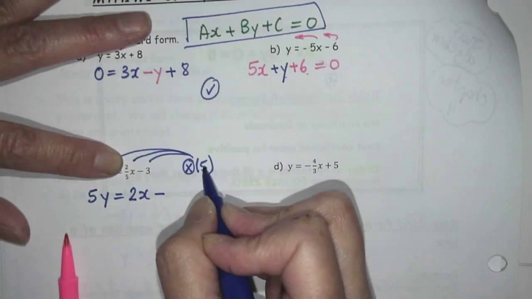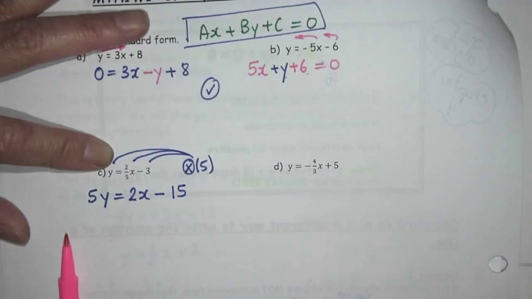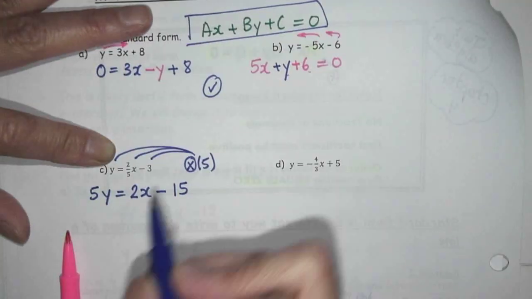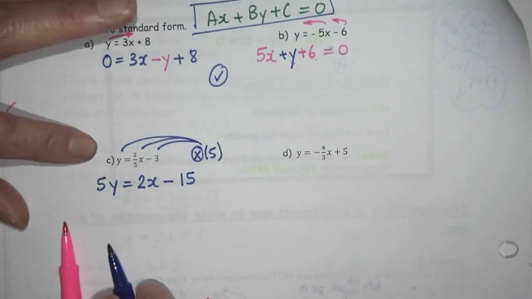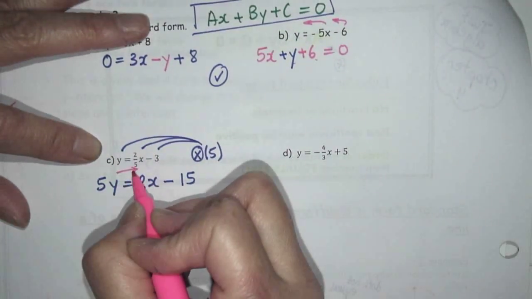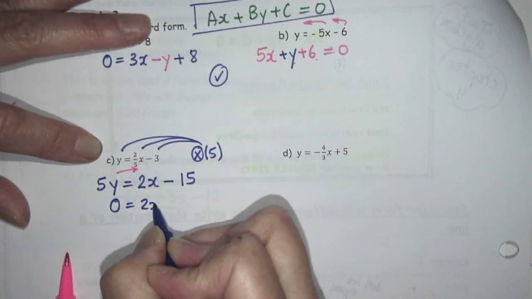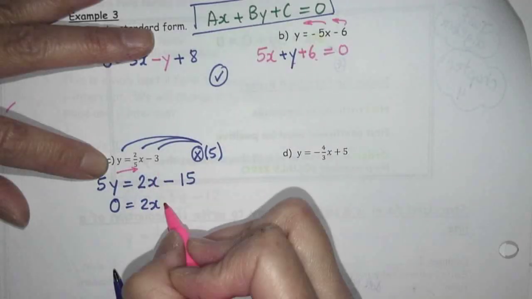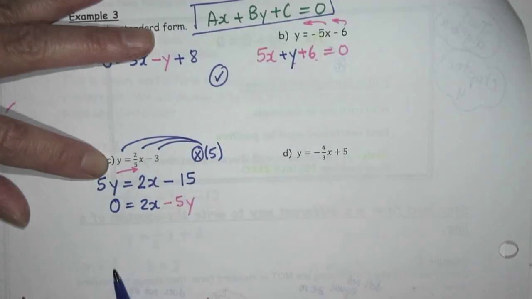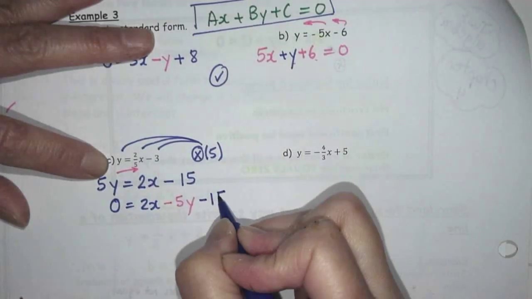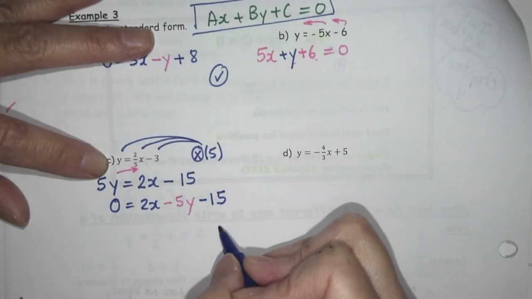You'll see that pattern. This gets me 15. Then I need to make it equal 0. So I'm going to move this one over to leave the 2x positive. 0 equals 2x minus 5y. And then leave the 15. And that's it. That's beautiful. Gorgeous.